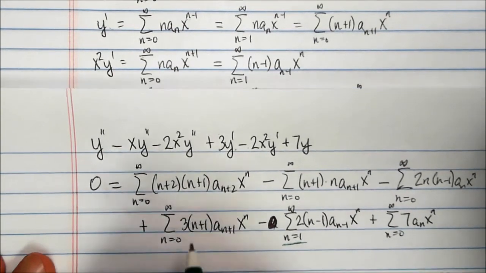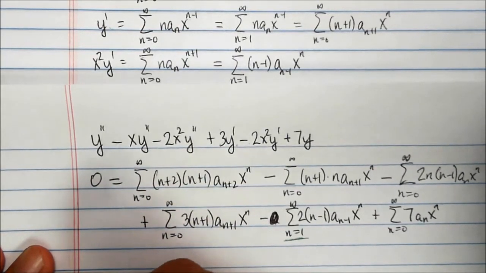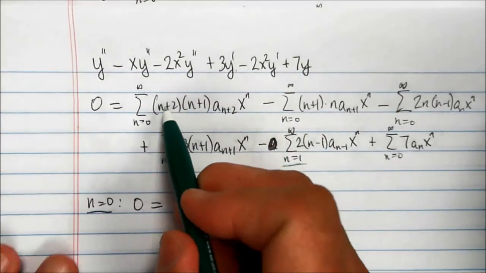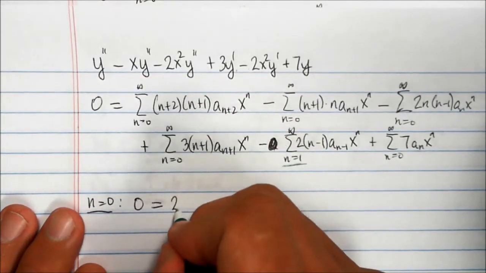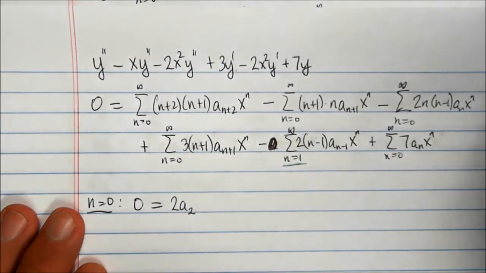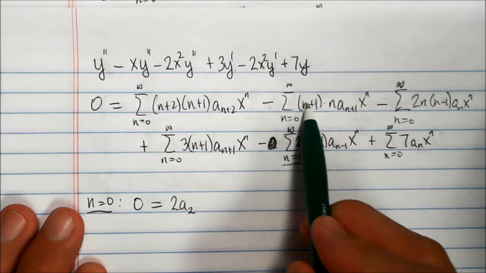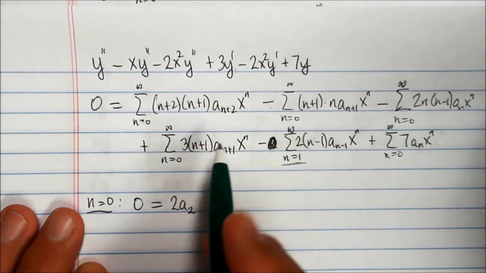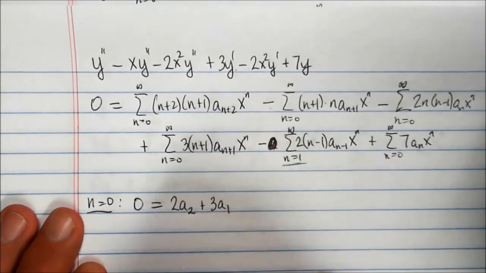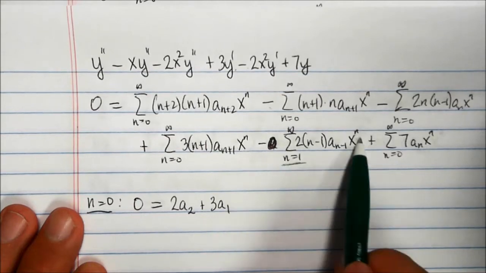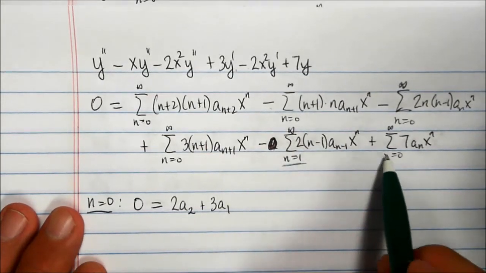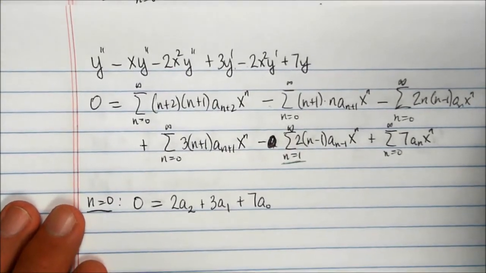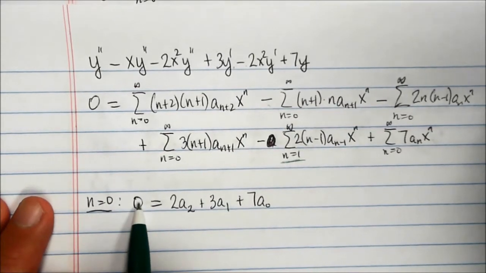Okay, so first let's deal with the n equals 0 case. If n equals 0, then 0 is supposed to be equal to, if n equals 0, I get 2 times 1, a sub 2. Then here, if n equals 0, I get 0. If n equals 0, I get 0. If n equals 0, I get plus 3a sub 1. If n equals 0, I have no contribution off this. And then finally off this one, I get plus 7a sub 0. So that's the n equals 0 term.